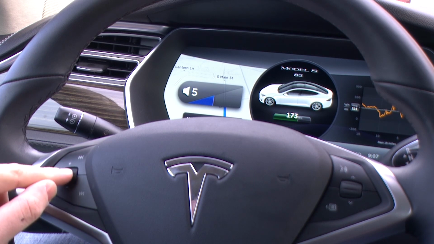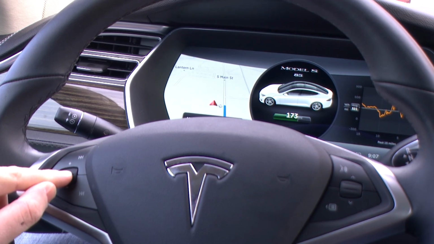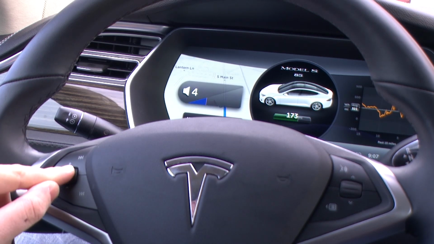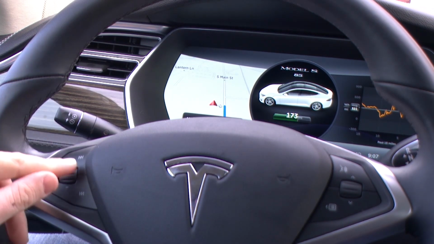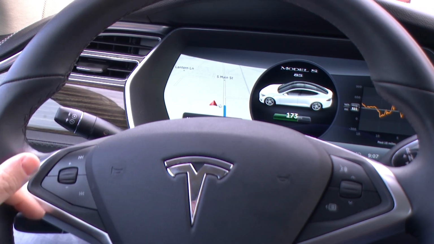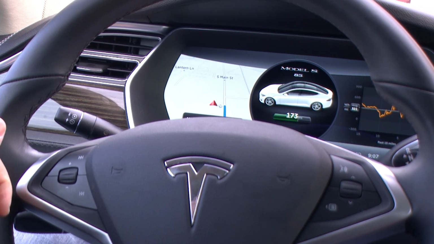And the middle button will play or pause or mute your music. So that'll pause or mute your music depending on what source it is. And also if you're on the phone, that acts as a volume control for your phone as well, and pushing it will mute your phone call.